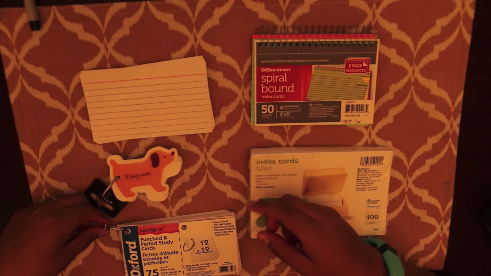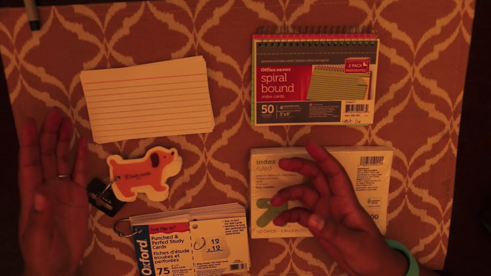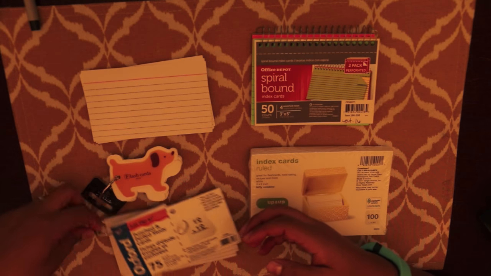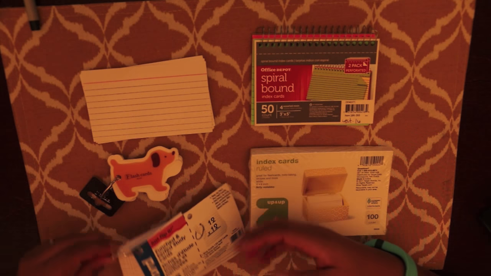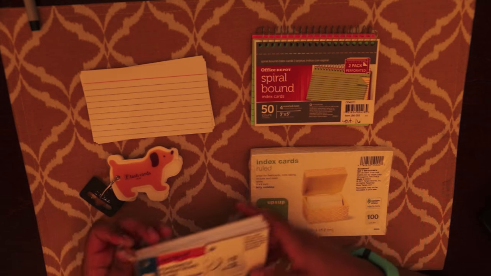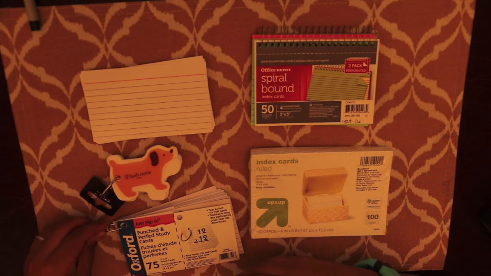This is really helpful because if you tend to walk with your flashcards, you won't lose them. Many times I was walking from my car to studying on my way to an exam, and my flashcards just fell and then they were out of order. So this is a really nice way of keeping it together.